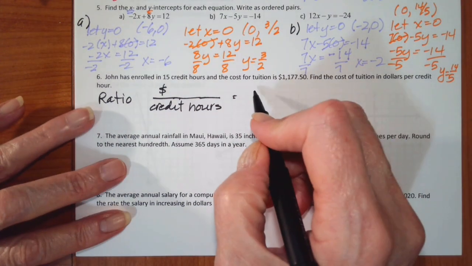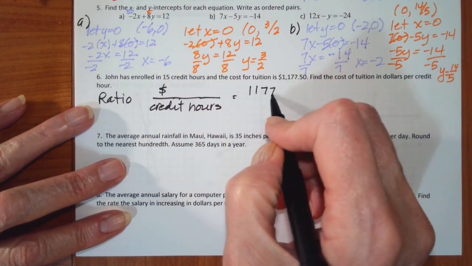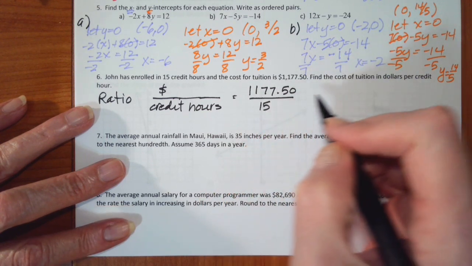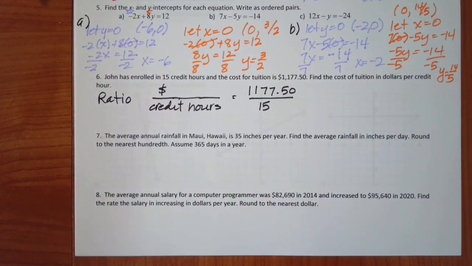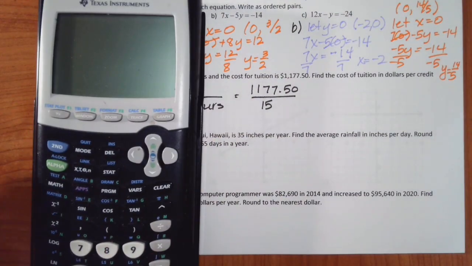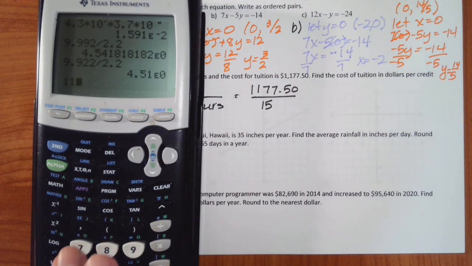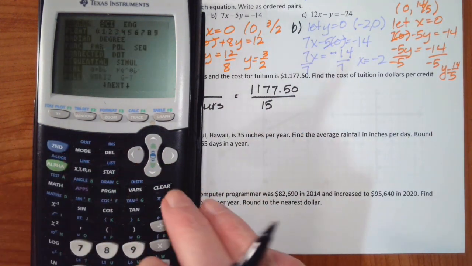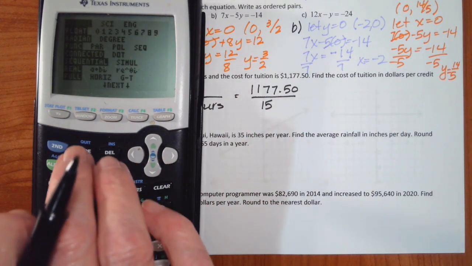So I know that the cost is $1177.50 for 15 hours. So now I just get out my calculator and I take 1177.5 divided by 15. And I've got it in scientific notation mode.